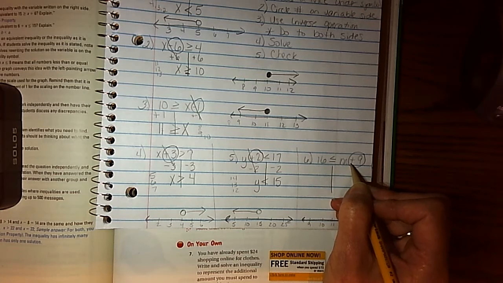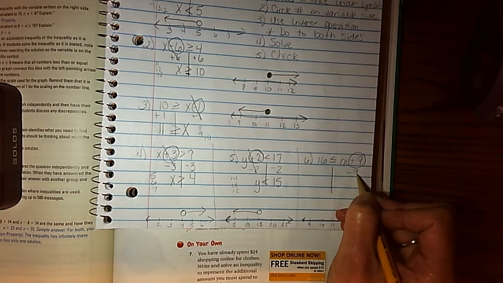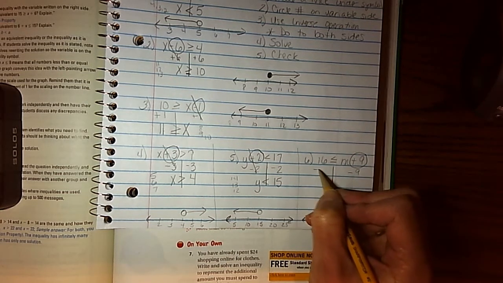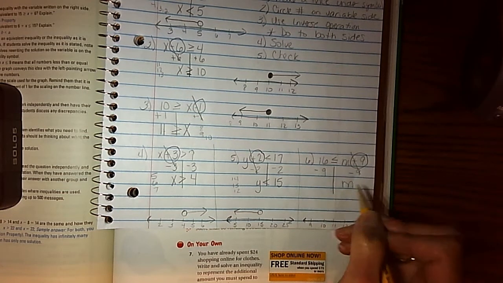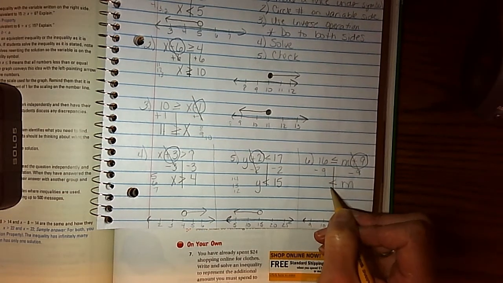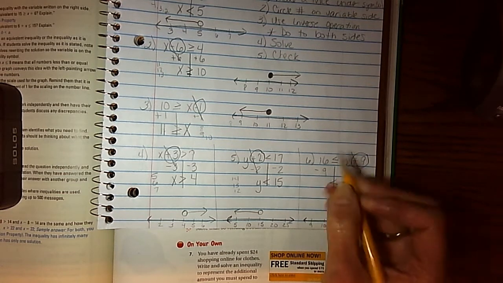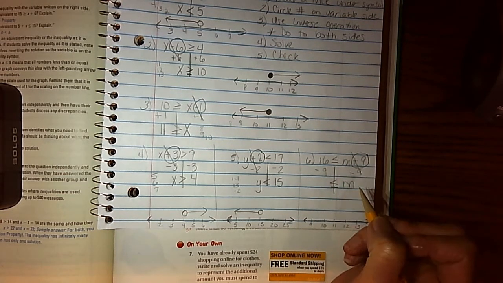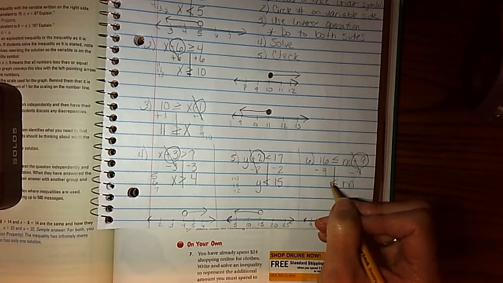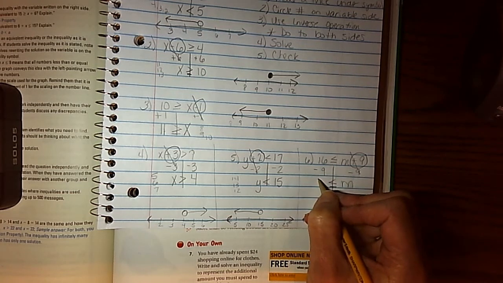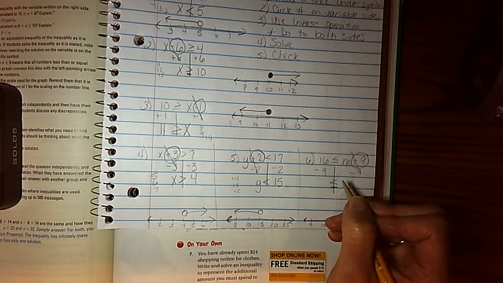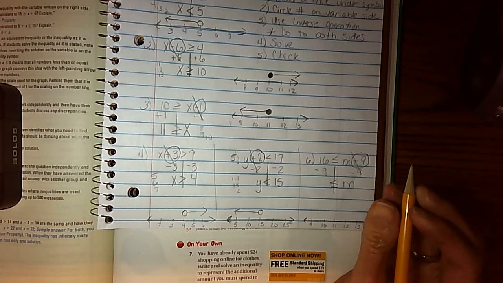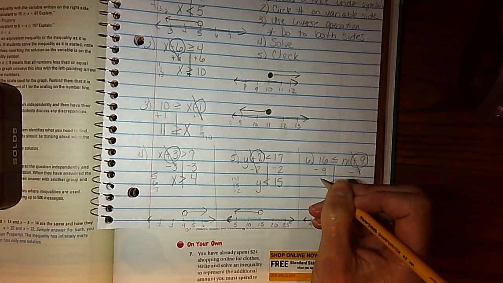We want to know what our variable could be worth. So we see a plus 9. I'm going to do the opposite. Inverse operation would be a minus 9 on both sides. That cancels out. I isolated my variable. Keep the same symbol. And then 16 minus 9 is, oh my gosh, I'm going blank. 7.